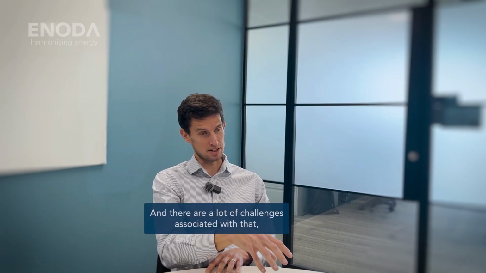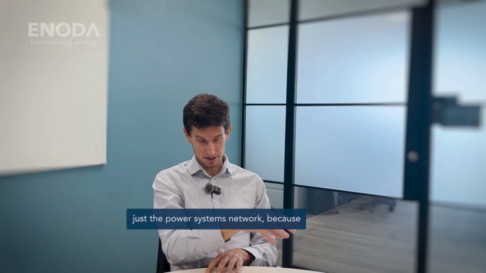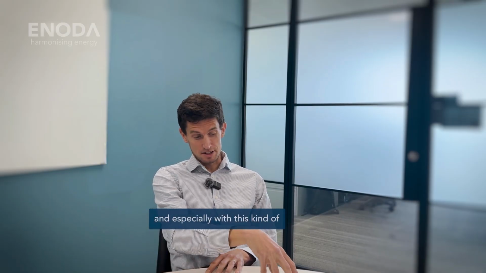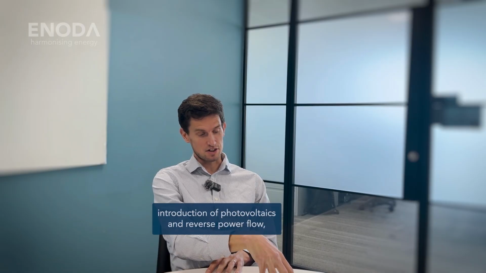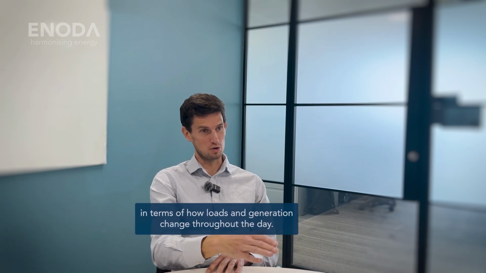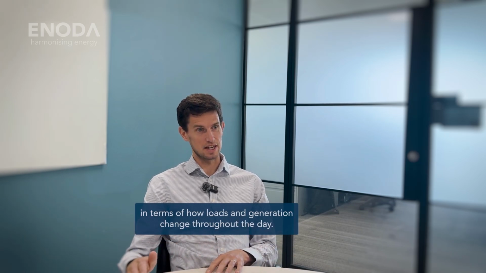And there are a lot of challenges associated with that, just the power systems network, because every network's different, and especially with the introduction of photovoltaics and reverse power flow, things can be very challenging in terms of how loads and generation change throughout the day.